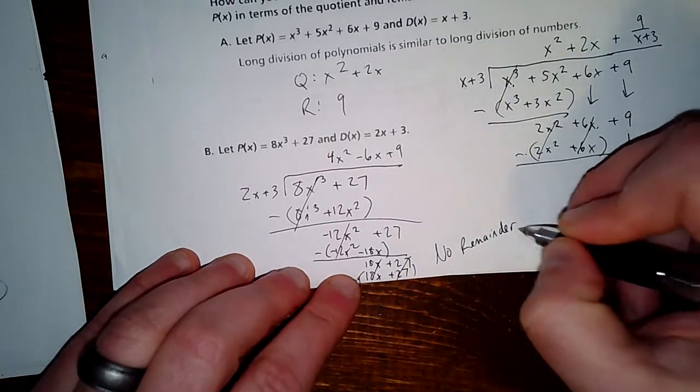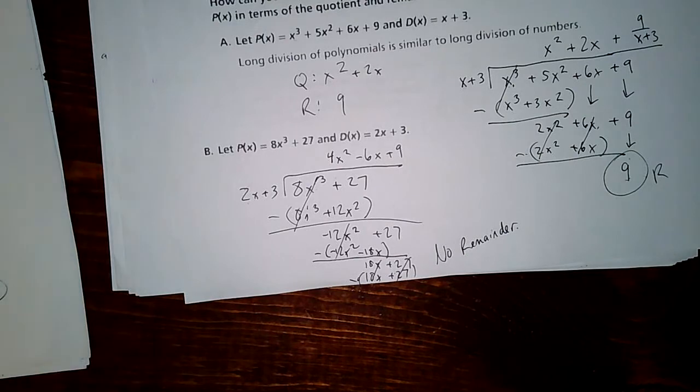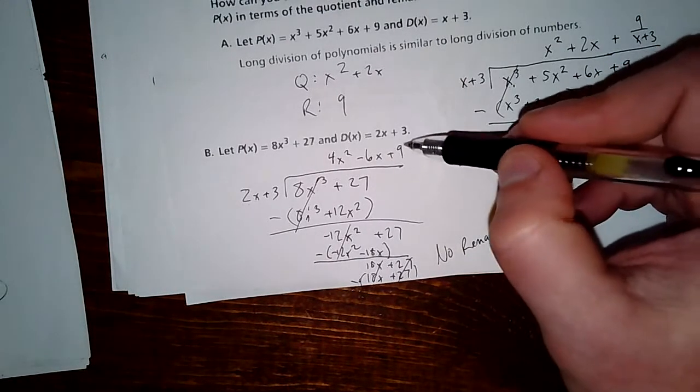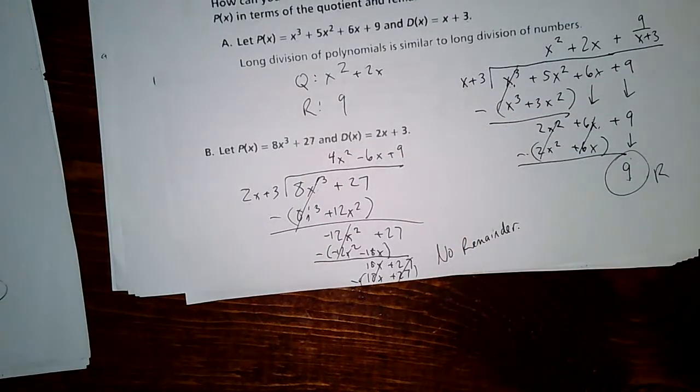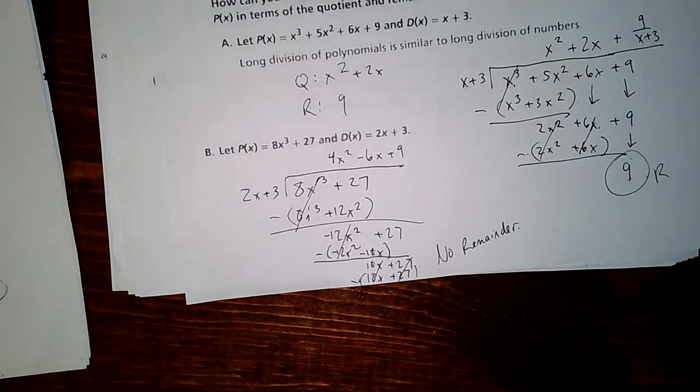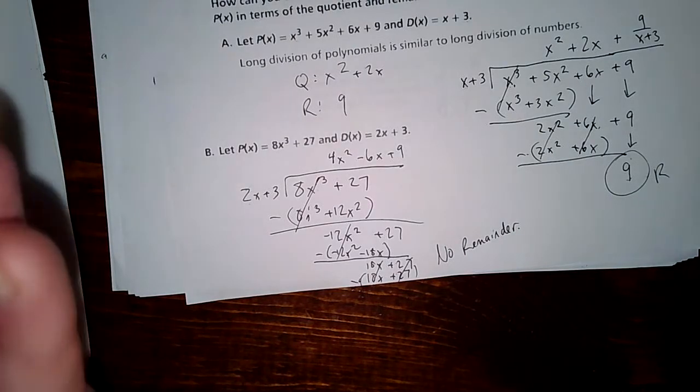Which happens. Not often, but definitely happens sometimes. And in this case, this problem just has a quotient. This is the quotient. The remainder is 0, or nothing. All right. That's it. That is long division with polynomials.